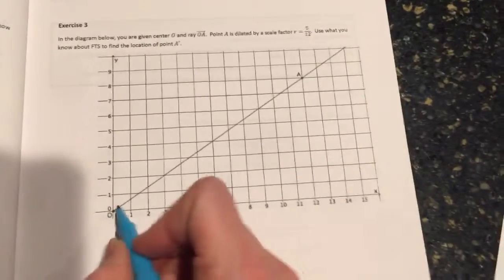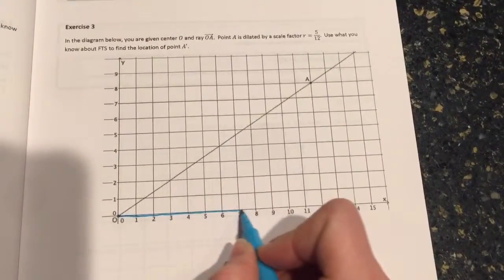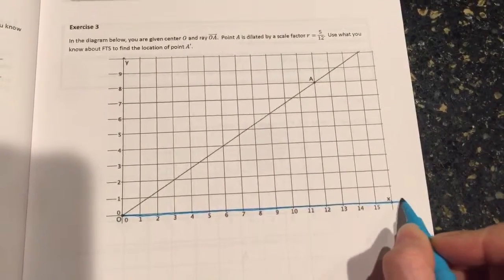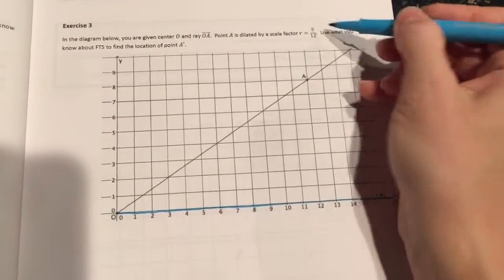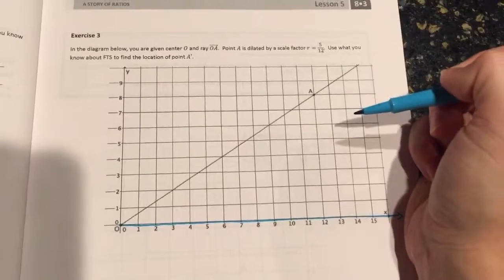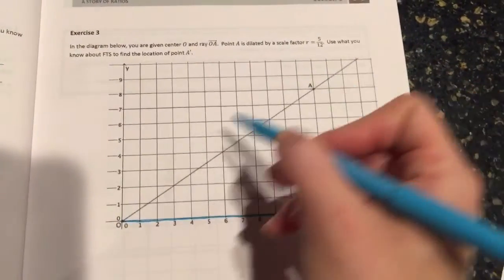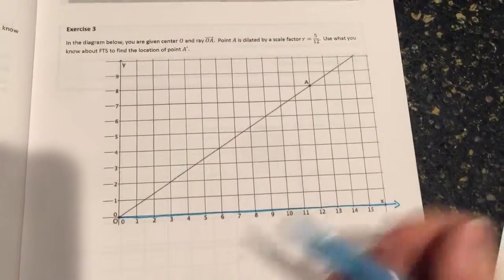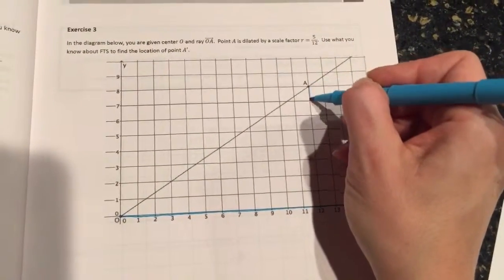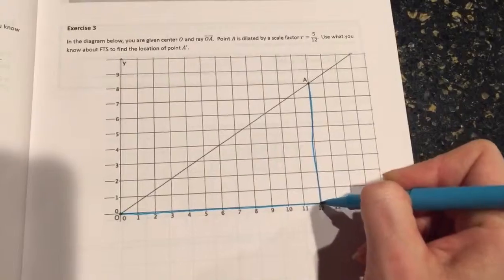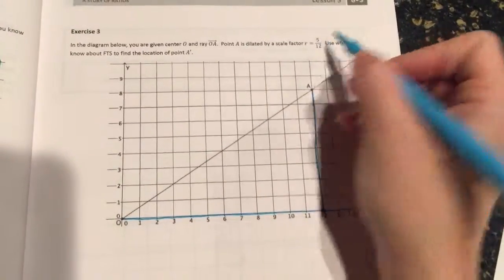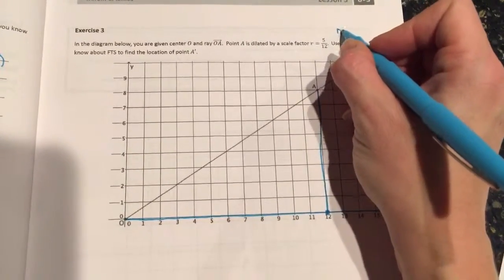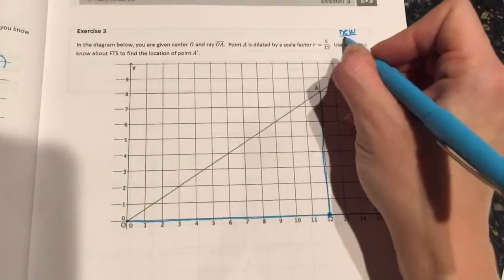You have your ray, so we're going to create another ray along the x-axis. My scale factor this time is less than 1, so my dilation is going to be smaller than the original. I'm going to start by dropping my vertical, which is always my starting point, remembering that scale factor is new over original.